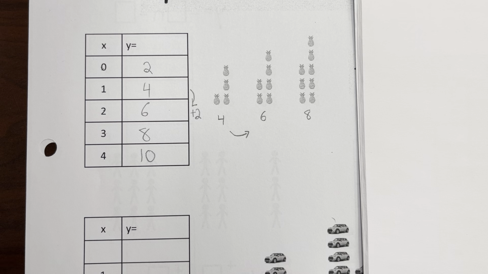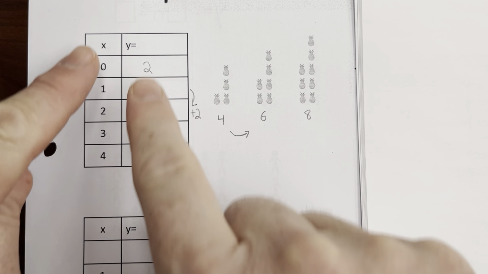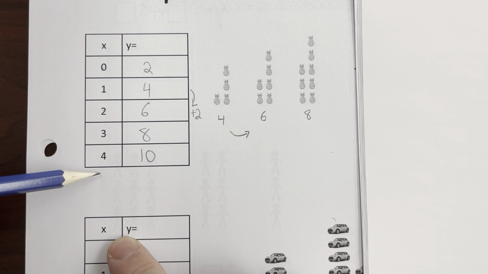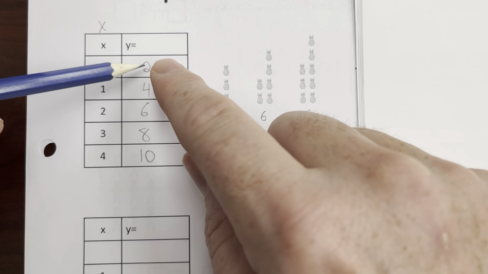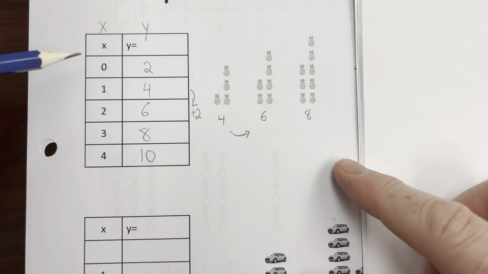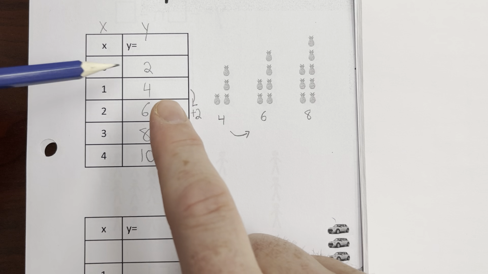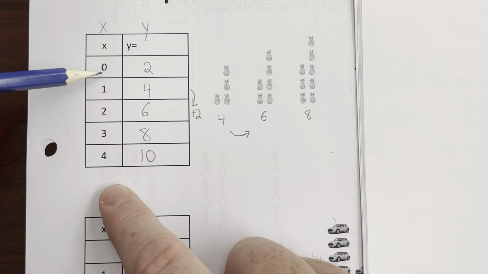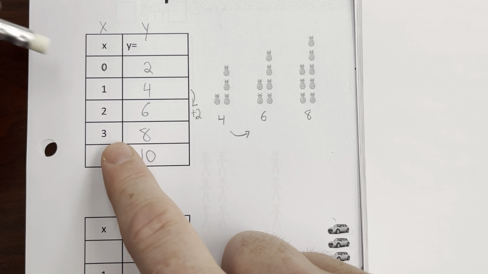All right, now we're going to talk about the third way of looking at the relationship that this pattern has. When we make it into a table, there are 2 sets of numbers. We've got the left side, which we call the X, and the right side, which we call the Y. You will remember in lower grades you'd do the input side and the output side, meaning I plug this number into an expression, and this is the answer that is output or calculated.